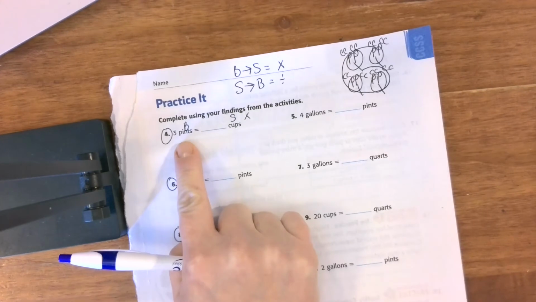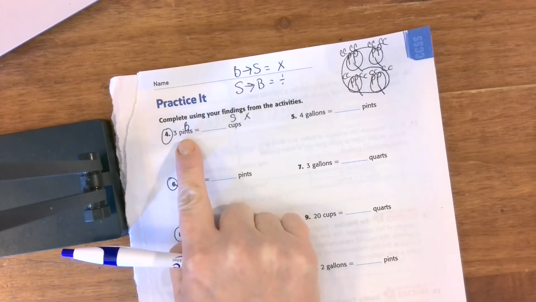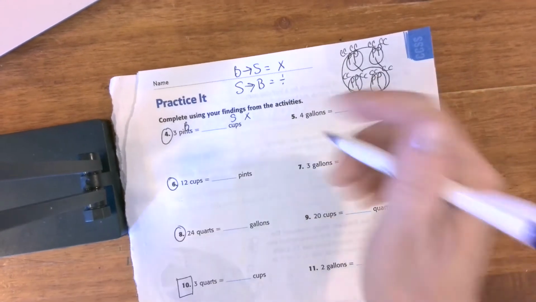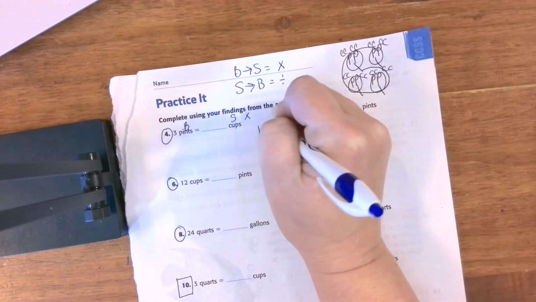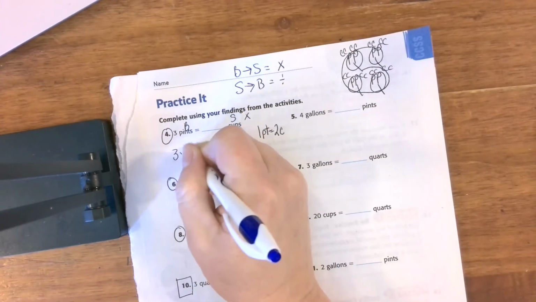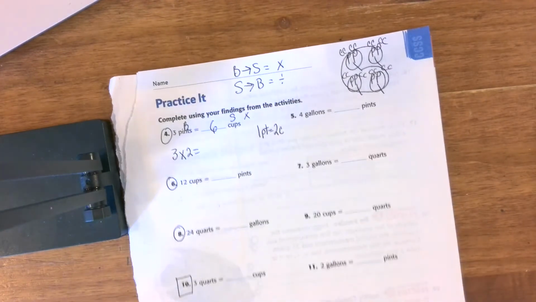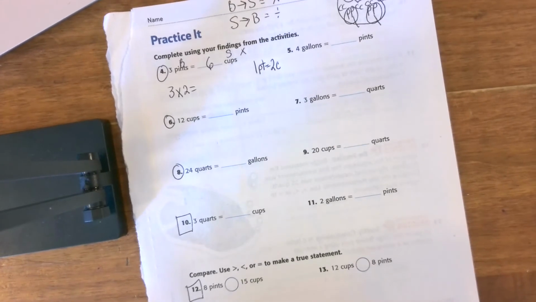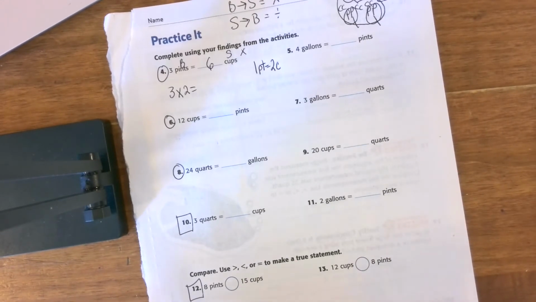So now I'm going to find pints. I need the relationship of pints to cups. I know 1 pint has 2 cups. So I'm going to multiply. 3 times 2 equals 6 cups. Look at number 6. Give me 1 second here.